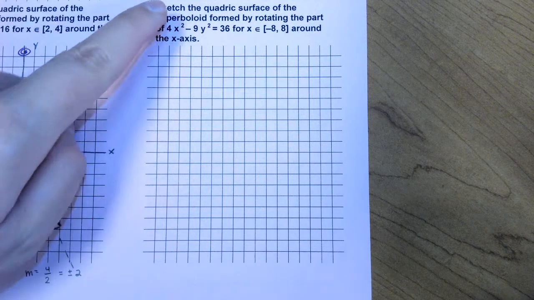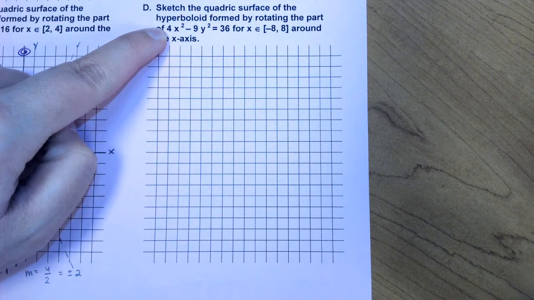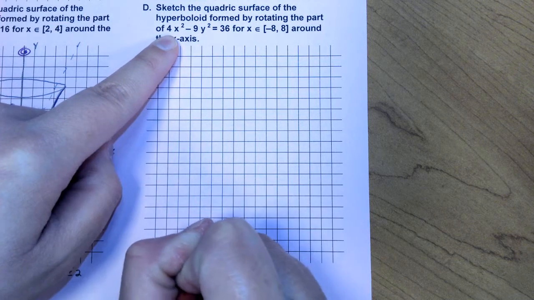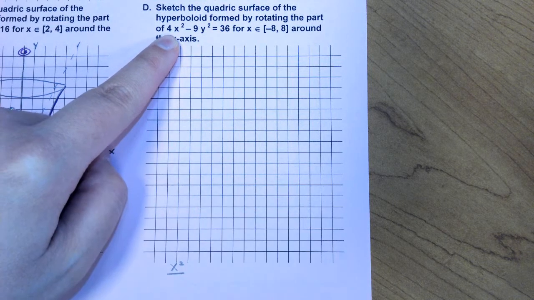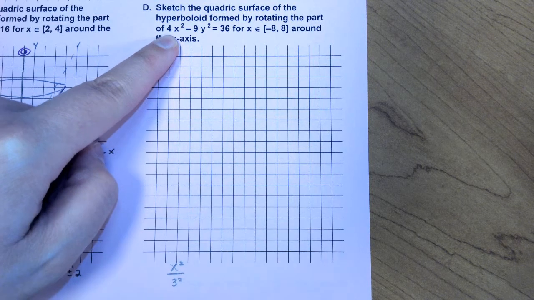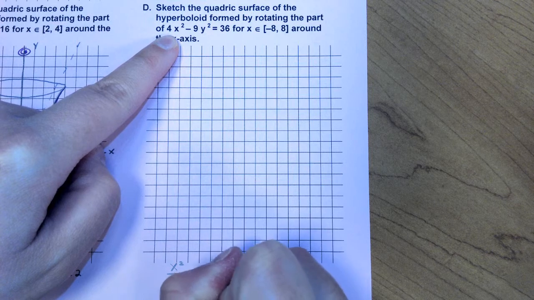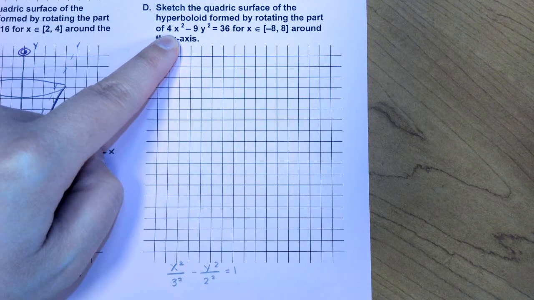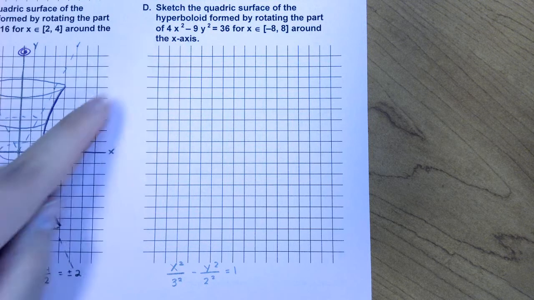So before we do anything, we're going to put this in standard form. To do that, I'm going to divide all these terms by 36. When I do that, I'm going to be left with x squared over 9, which I'll write as 3 squared down here at the bottom, and then minus y squared over 4, which I'll say is 2 squared, and that's equal to 1. Alright, so we do have our equation now in standard form.